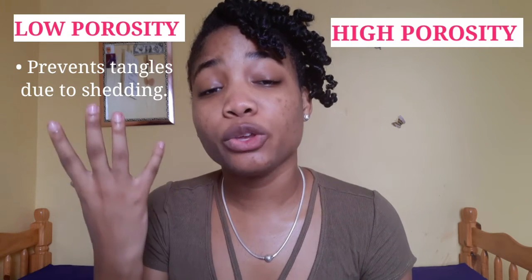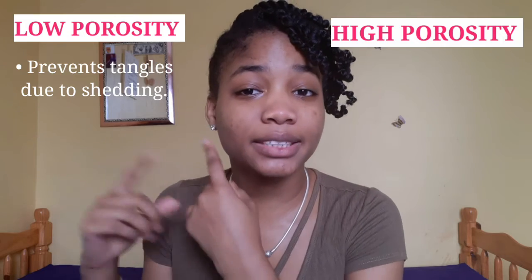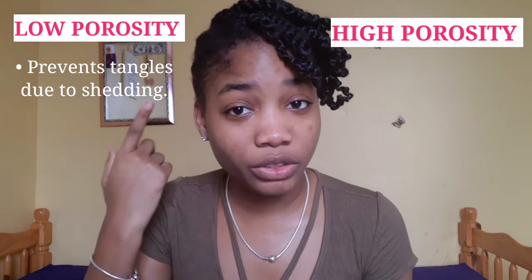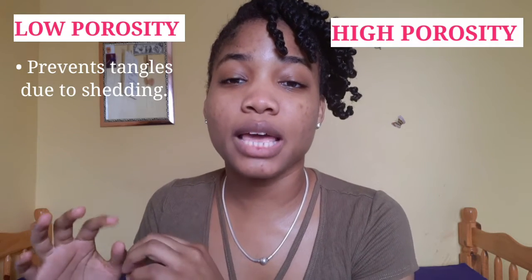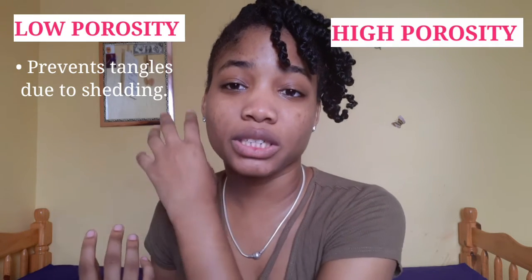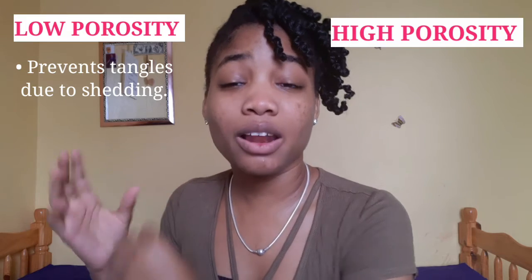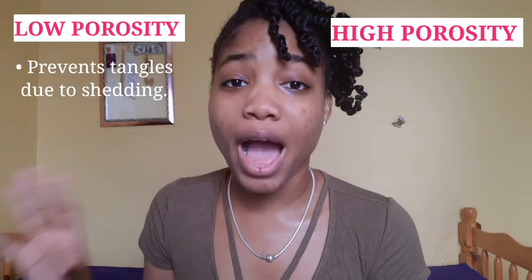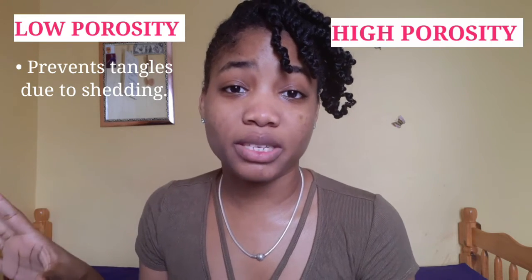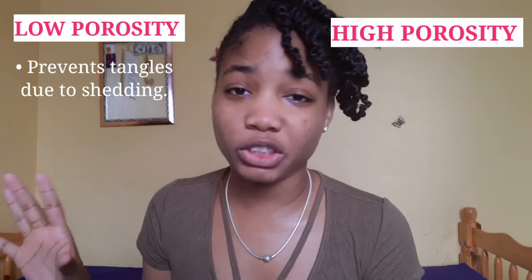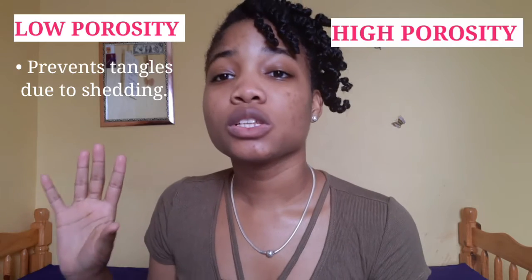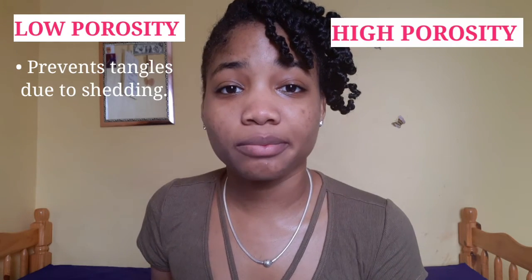And when loose shed hair gets tangled with the hair that is already on your head and attached to your scalp, it's going to cause knots and breakage. So stretched hairstyles are important because of that. And also, just because you have low porosity hair doesn't mean that you won't endure any shrinkage. We all suffer from shrinkage, but shrinkage is a beautiful thing. So that is for low porosity hair.